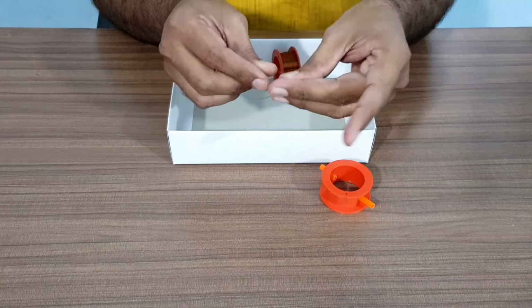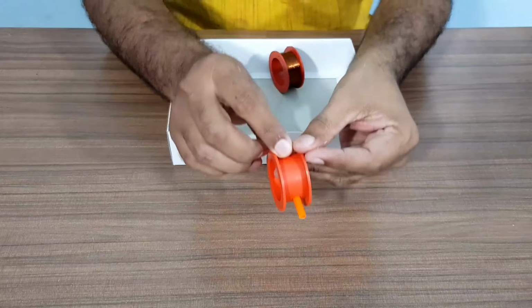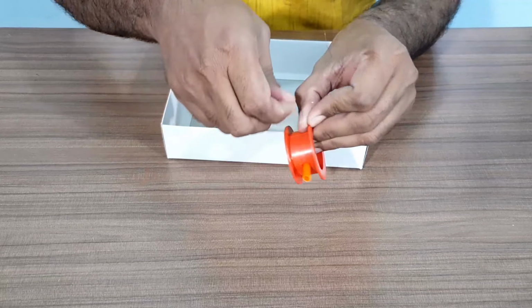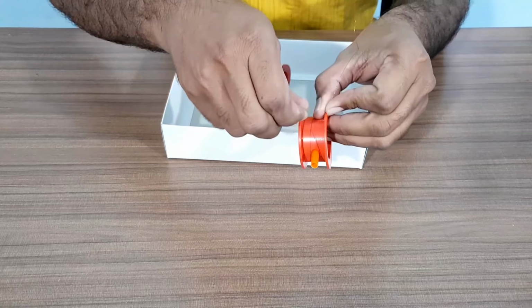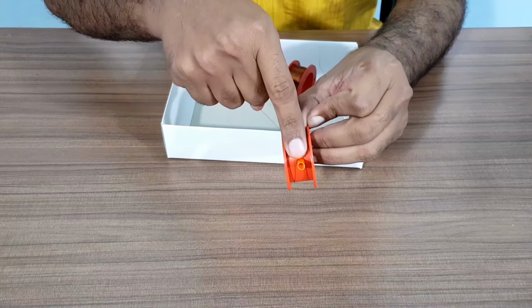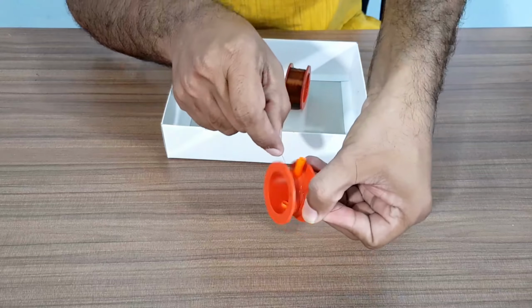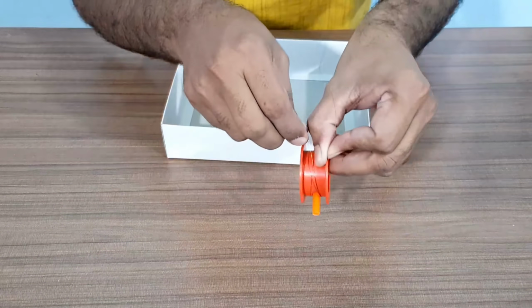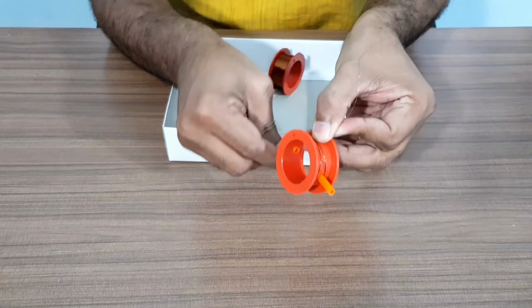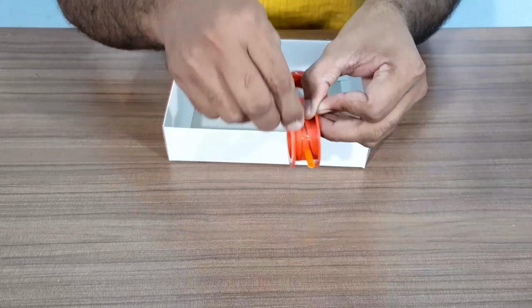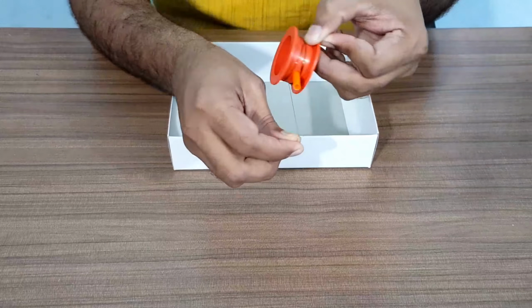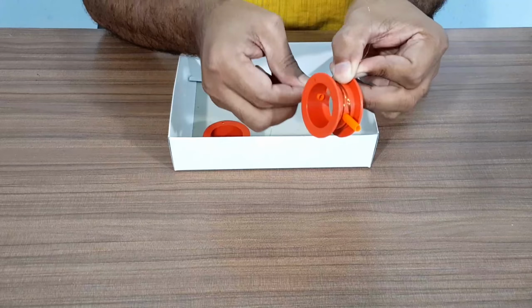Keep around 6 to 10 centimeters of wire away from this and start winding onto the bobbin like this. But when you are winding, you have to do it cross way. So this turn I am taking from this side of the straw, and this turn I am putting on this side of the straw. Likewise, you have to alternate. Go on doing this until the other bobbin gets empty.